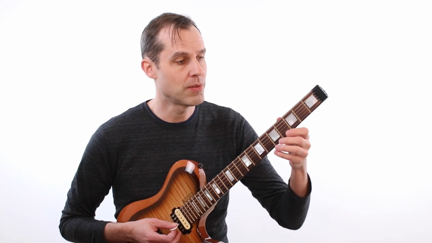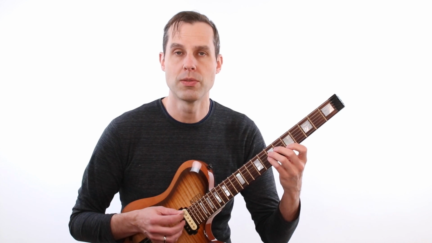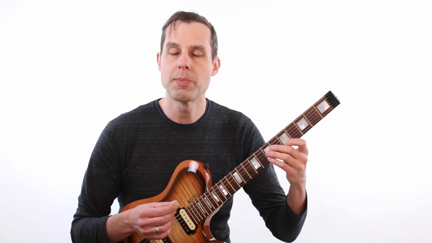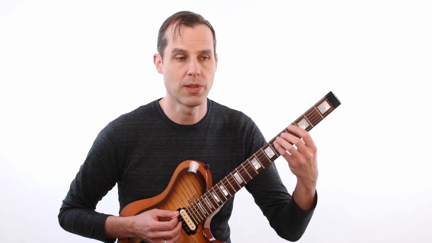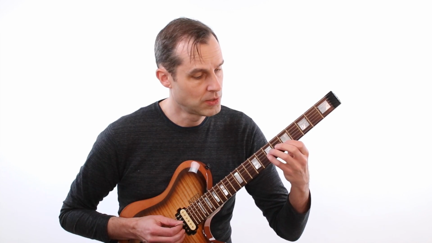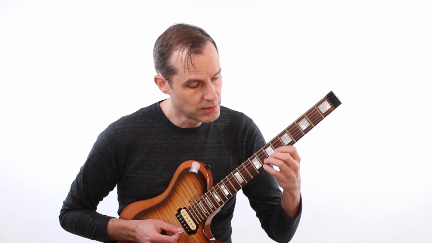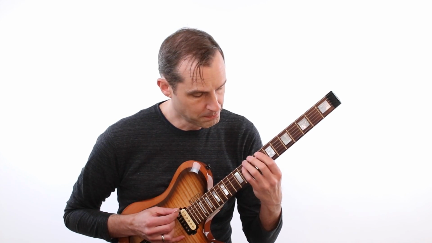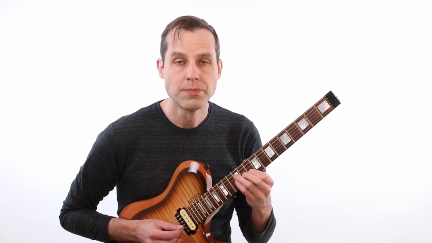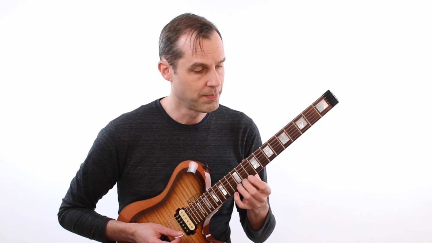So now that we have several shapes mapped out across the fretboard, what I like to do is to start just playing up and down them so I can get familiar with how everything feels. So we'll do something like this. That's a great exercise to start with.